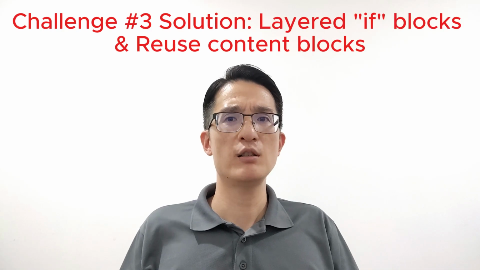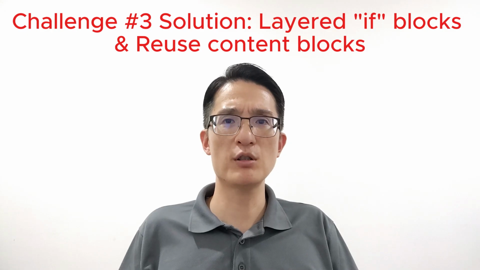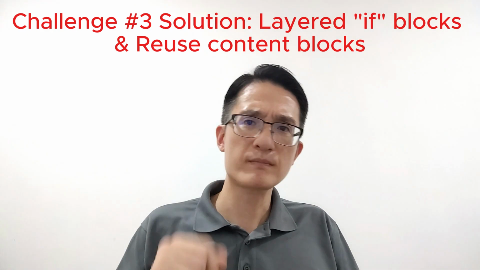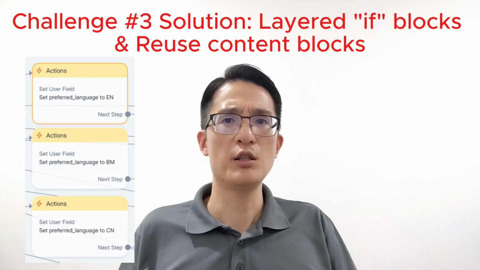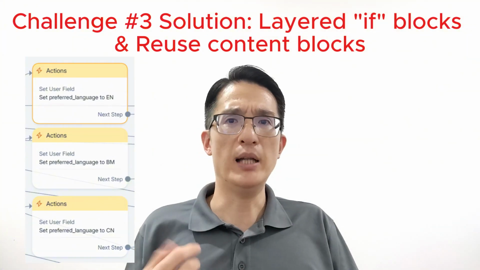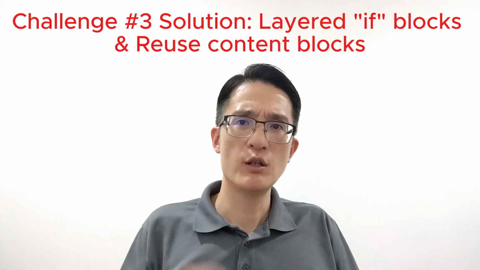Challenge number 3 solution. Use layered if blocks and reuse content blocks. What do I mean? Step 1. Have a language user field that stores English as EN, Malay as BN, or Chinese as CN. Step 2.